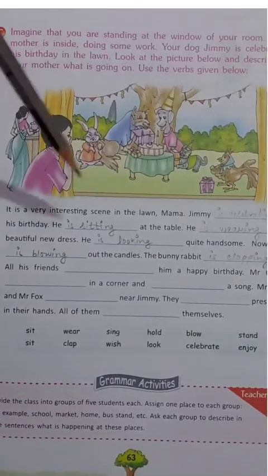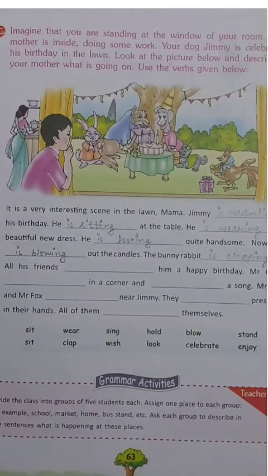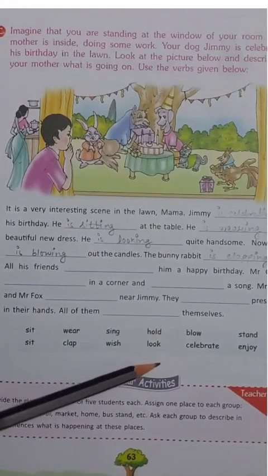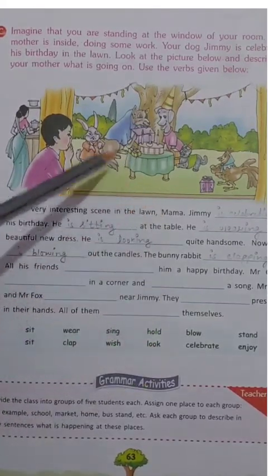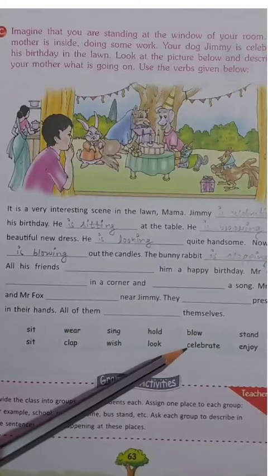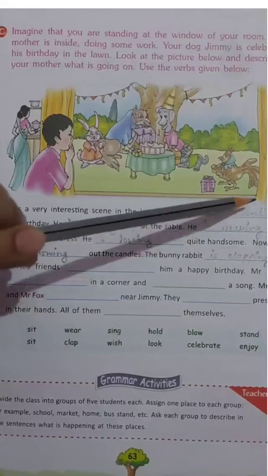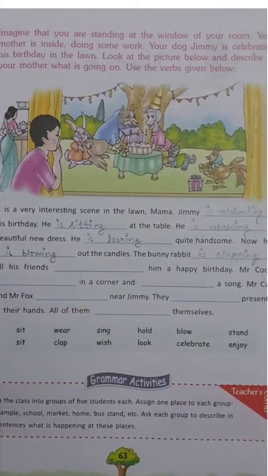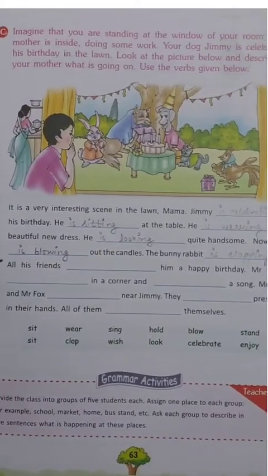It is a very interesting scene in the lawn, Mama. Jimmy dash his birthday. Now here we'll first see the words which are given in the box and then choose the word that will fit in the situation. Okay, so we can see that Jimmy is celebrating his birthday, right? Celebrate is given here, so we will use is, verb plus ing. So we will write is celebrating. Okay, Jimmy is celebrating his birthday.